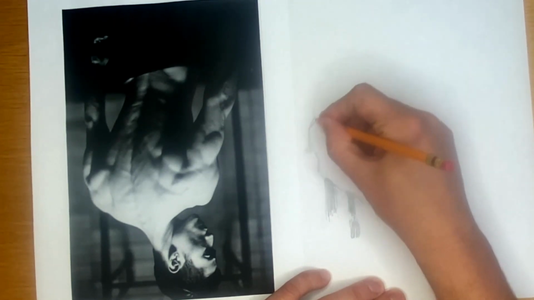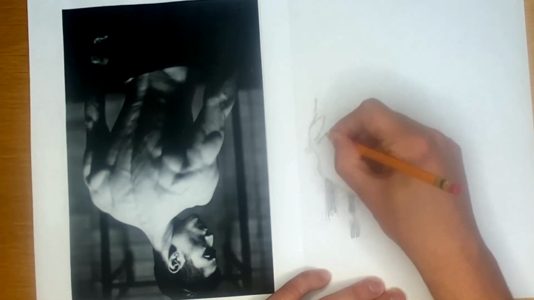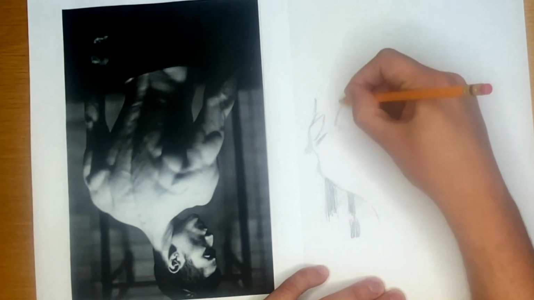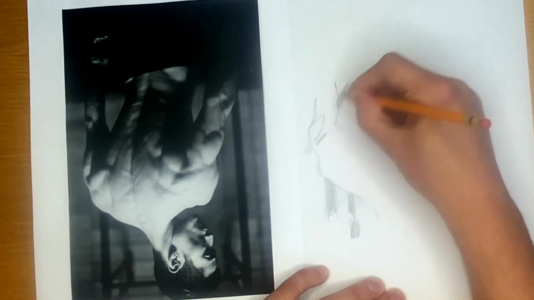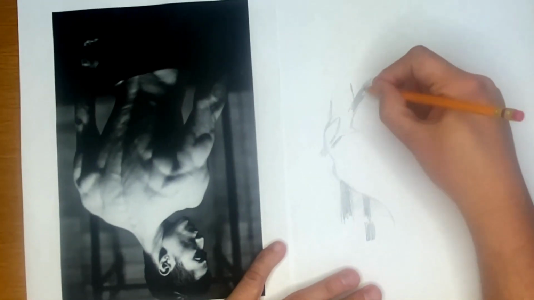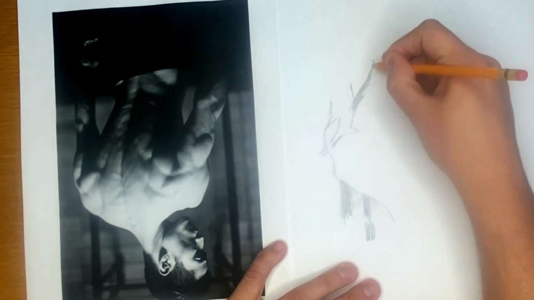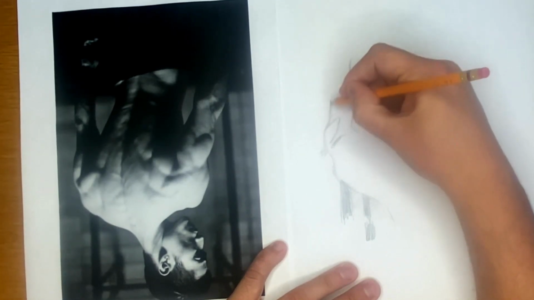Now here, the negative space requires some other shapes, and so instead of trying to analyze what you see in terms of what they represent, like an arm or a back or something, you're just trying to see shapes. That way, this goes over here, right there, and I'm not doing it 100% perfect.